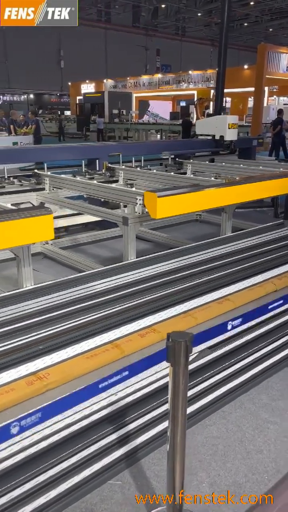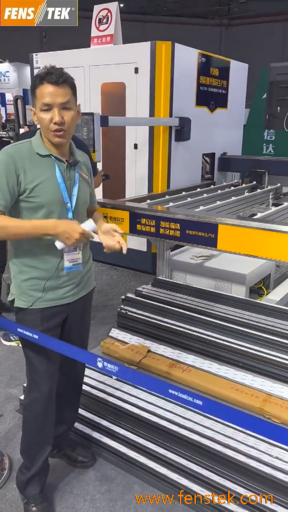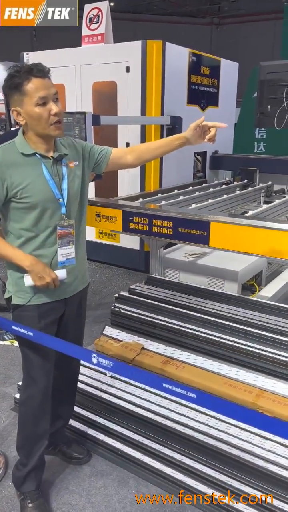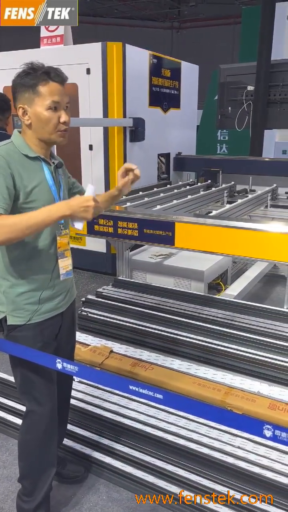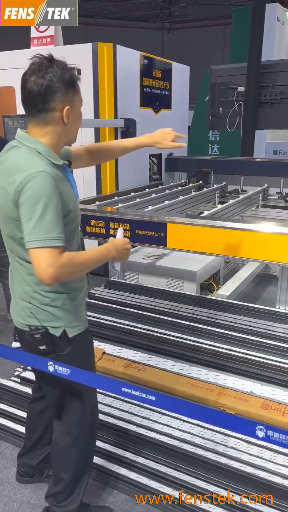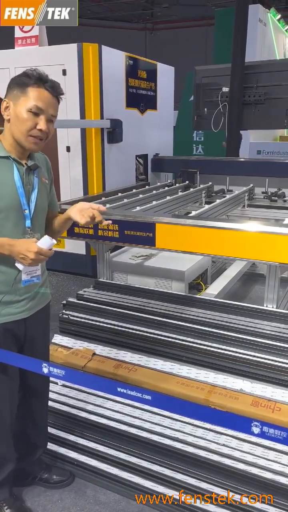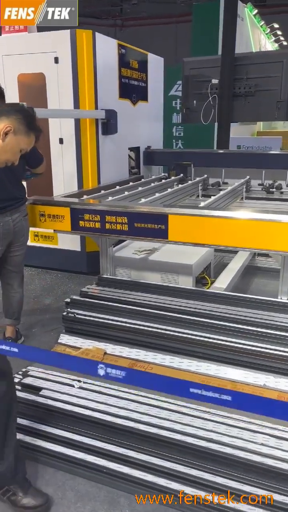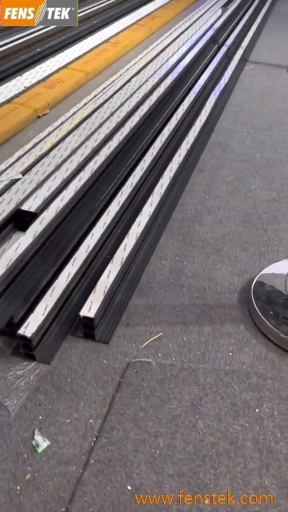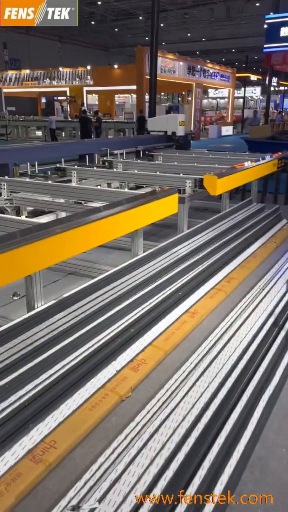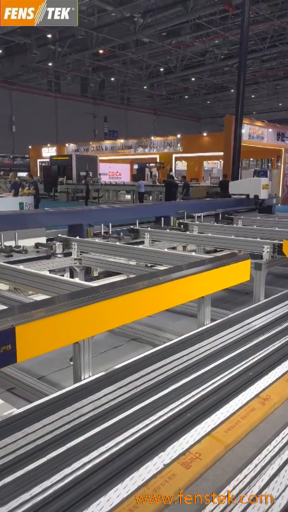Sometimes the operator may not load the profile in the right direction, so this manipulator can identify the type of profile and put it in the right position for processing. It clamps some area on the downside, the back side, and puts the profile in the right direction to do the processing. So this is about this.